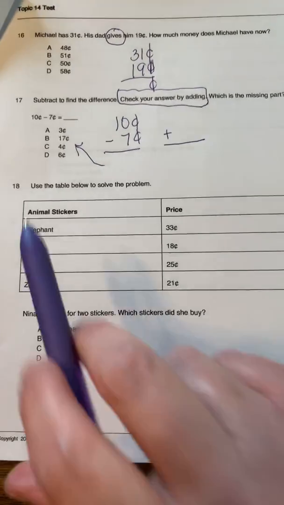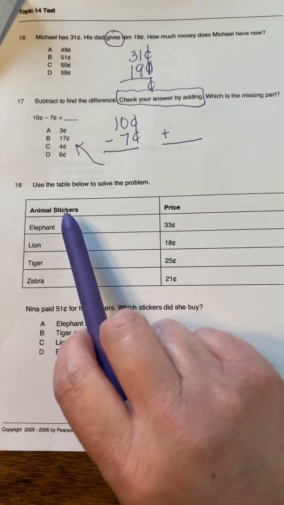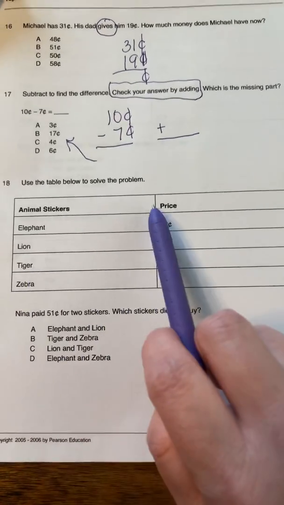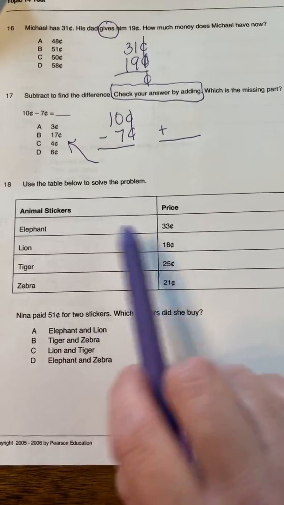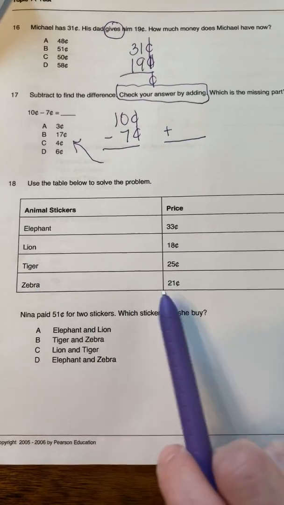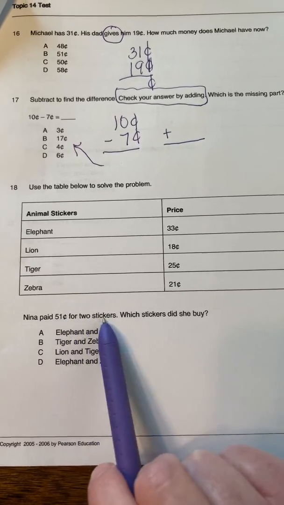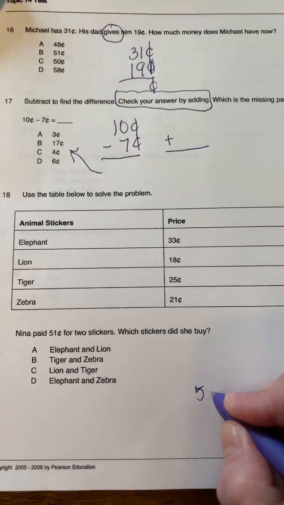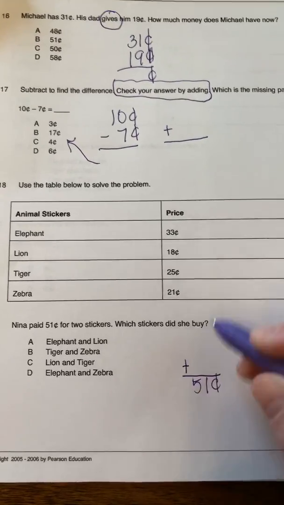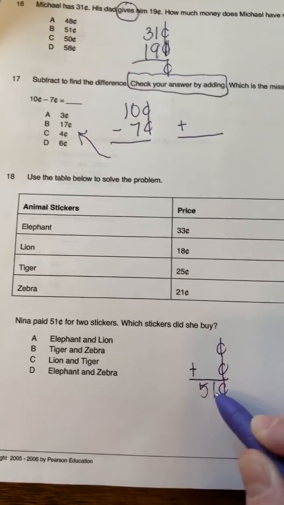Okay. Use the table below to solve the problem. We have animal stickers, elephant, lion, tiger, zebra. And they cost, the elephant's 33 cents, the lion is 18 cents, the tiger is 25 cents, and the zebra is 21 cents. Nina paid 51 cents for 2 stickers, so you're going to want to figure out what 2 stickers we could add together to get 51.